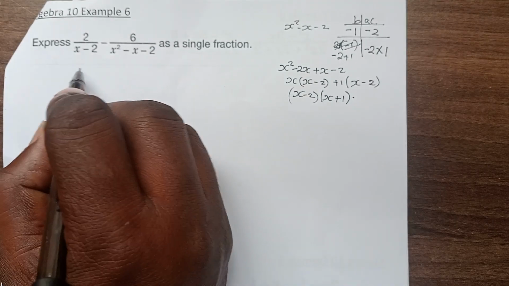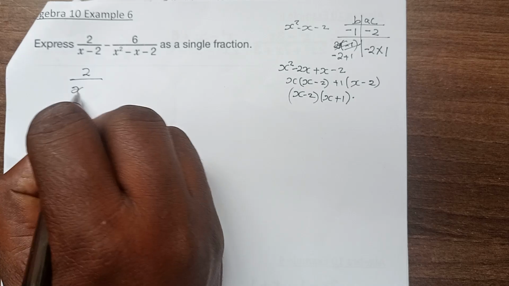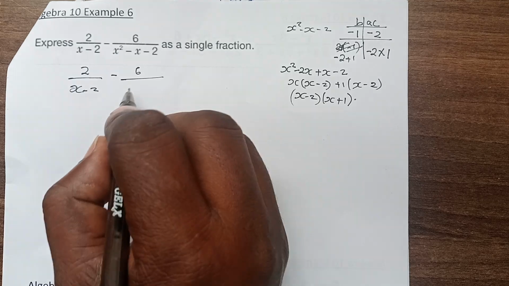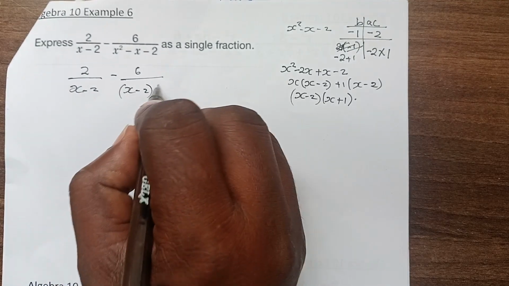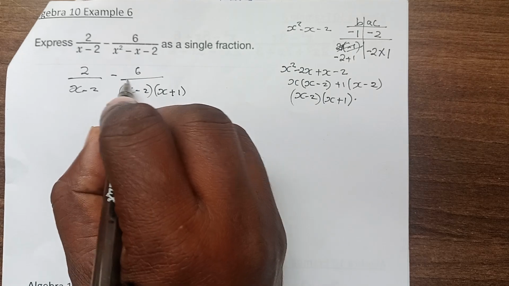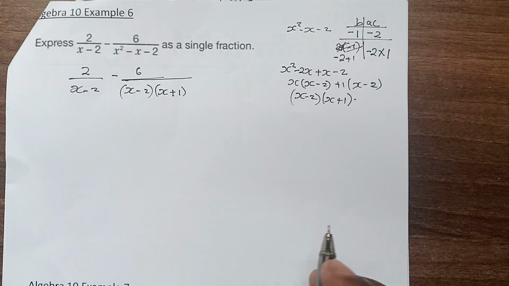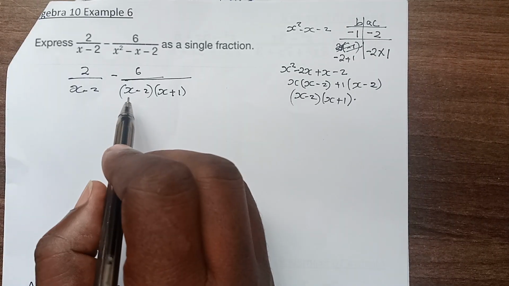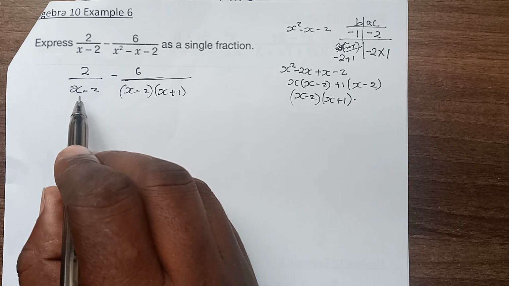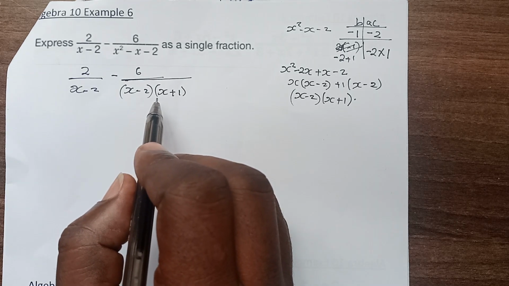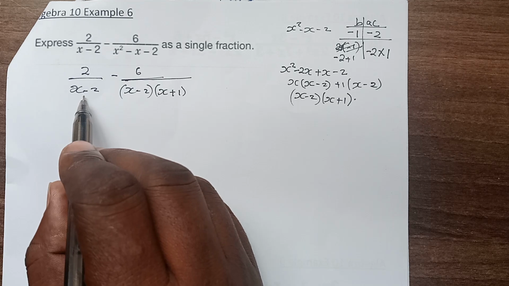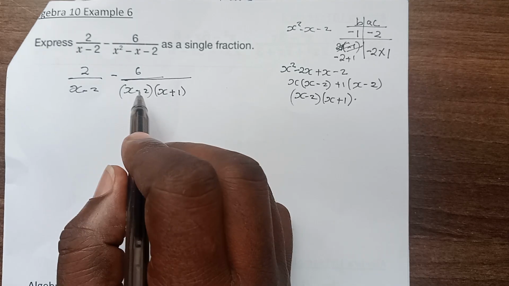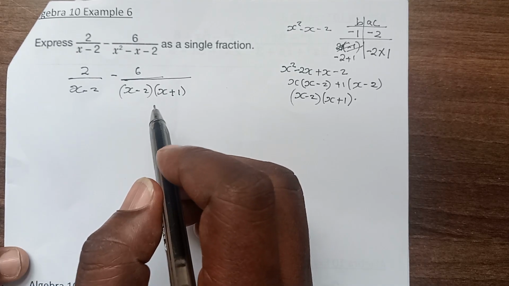So our expression now is 2 all over x minus 2, minus 6 all over x minus 2, x plus 1. That is where we are. So the LCM in this case: because we have x minus 2 here and x minus 2, x plus 1, and because x minus 2 is also represented here, the second denominator can be an LCM by itself.